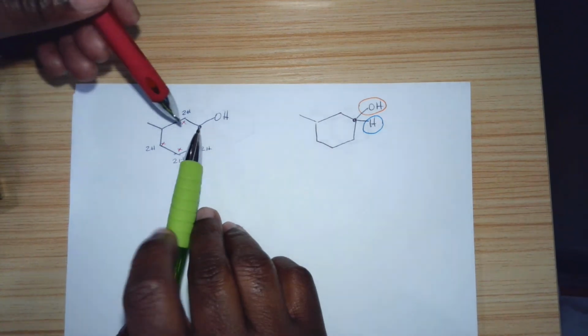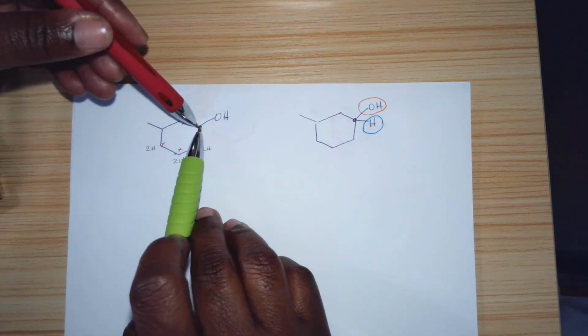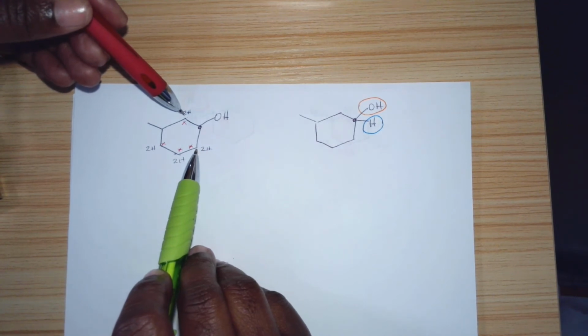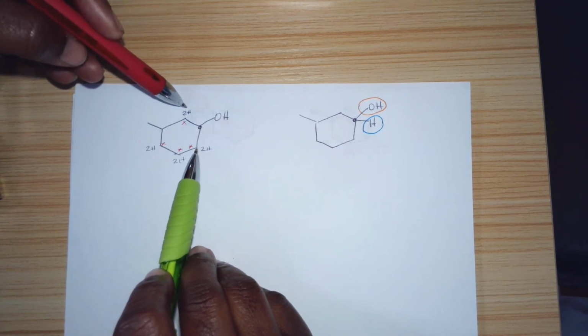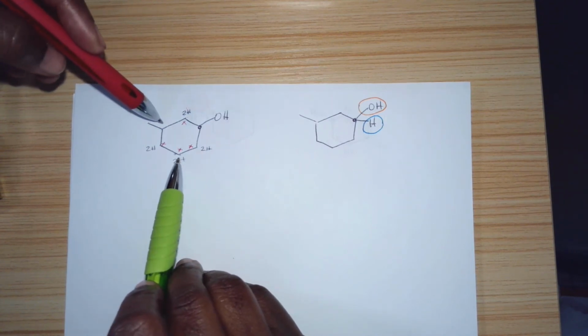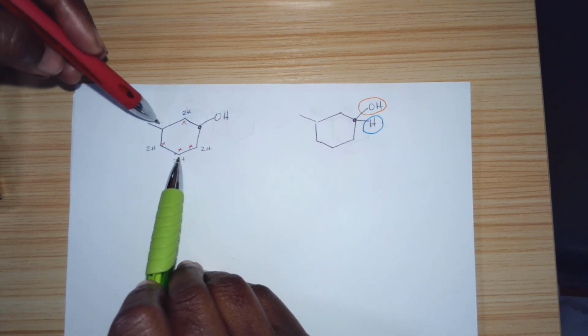Starting here, working your way around, these are the first 2 carbons. They're both CH2. They're both identical. So we can't determine the difference, so we have to keep moving. So then we get the next 2 carbon atoms. They are different. The top left only has 1 hydrogen, and it has a methyl. This bottom middle has 2 hydrogens. So there are 2 different carbons.